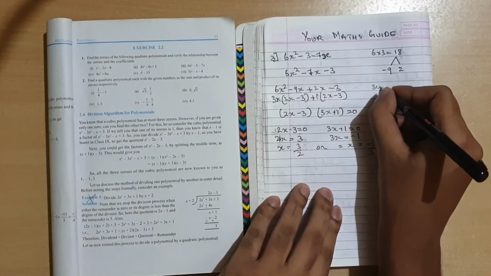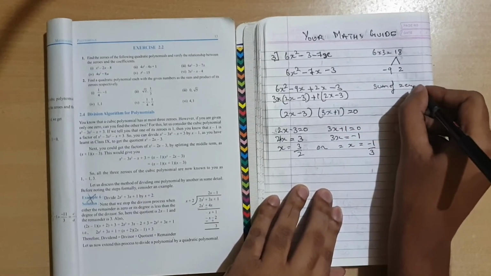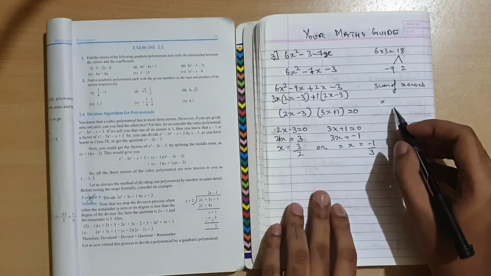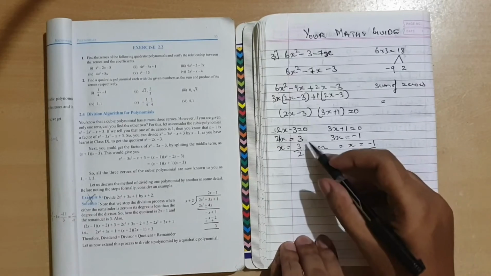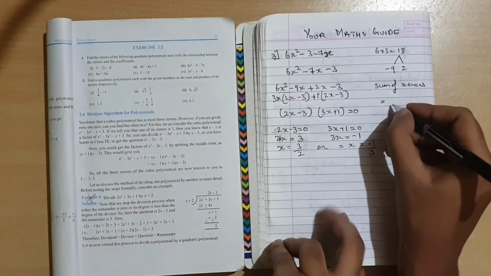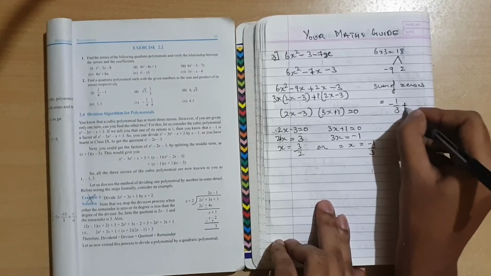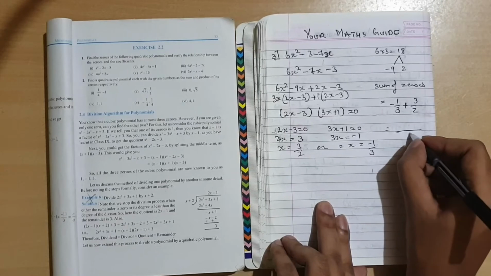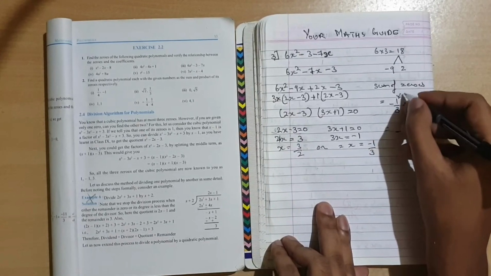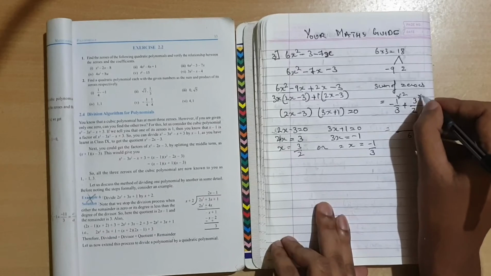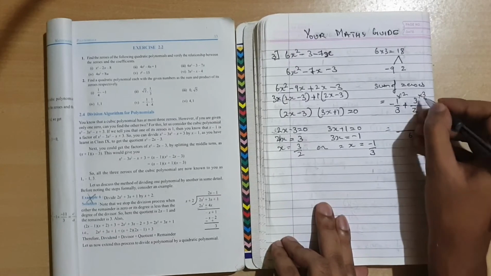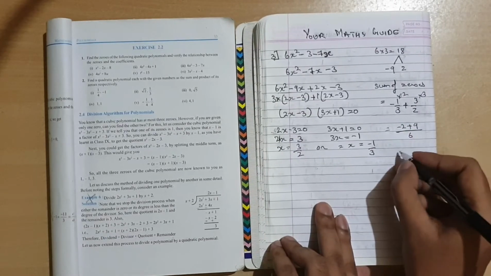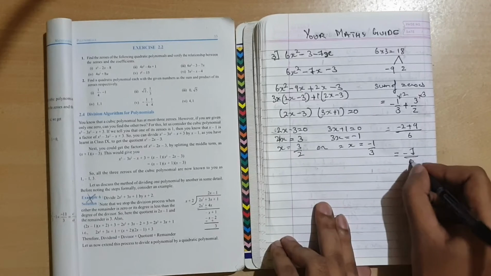So now find out sum of zeros. Sum of zeros, what we have got as zeros are minus 1 by 3 and 3 by 2. So sum of zeros is minus 1 by 3 plus 3 by 2. The LCM will be 6, 3 to the 6, 2 into 3. So minus 2 plus 9, that will be minus 7 by 6.